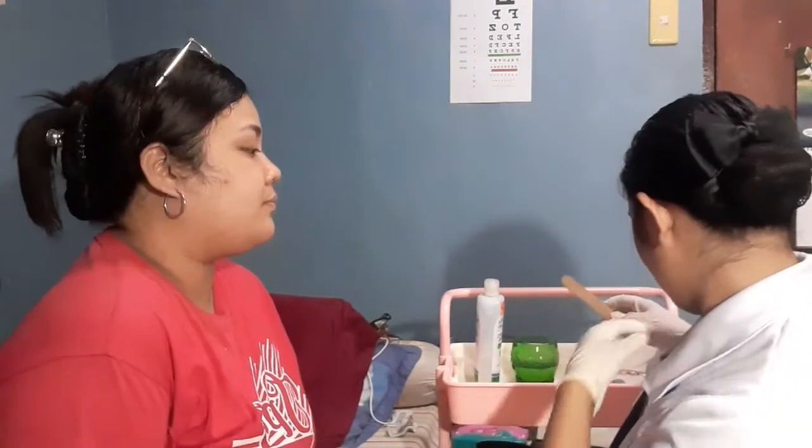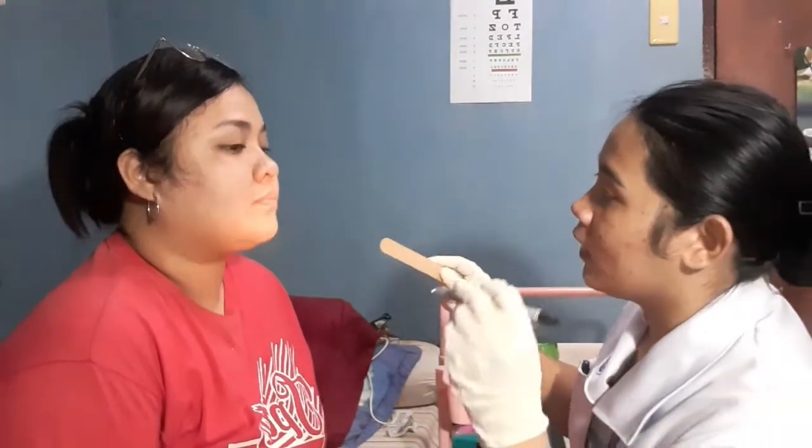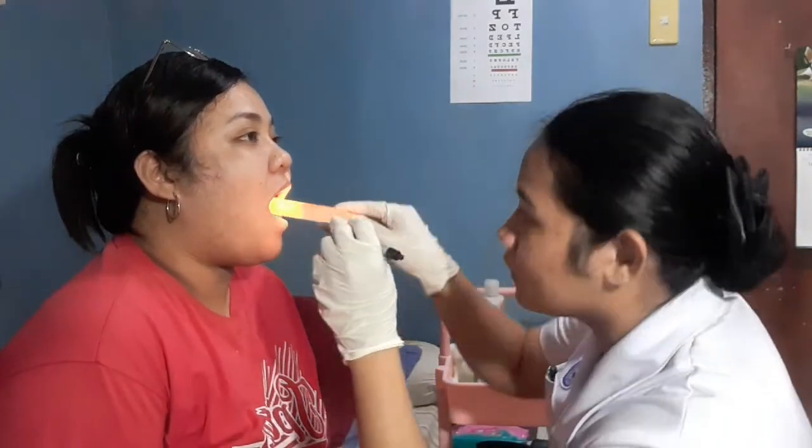So the next thing that we're going to inspect is the mucosa and gums of our patient. Here we are looking for the color, integrity, adherence, as well as lesions in the mucosa and gums of our patient. So first of all, we're going to check here for the mucosa. Using the penlight and the tongue depressor, we are going to retract the lips and cheek of our patient. Okay, so can you please open your mouth now? Right?